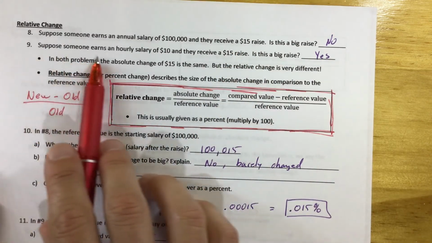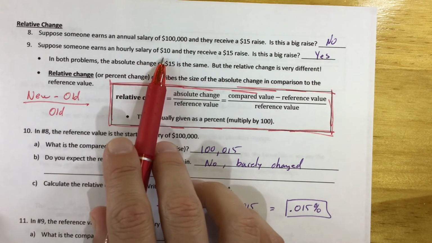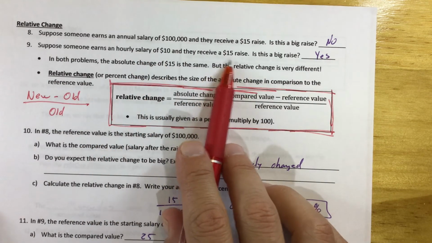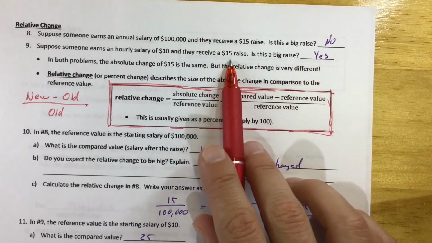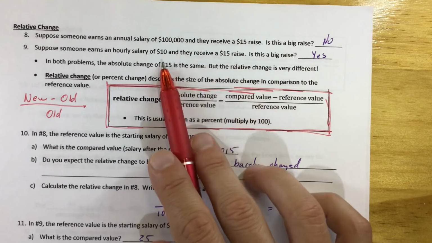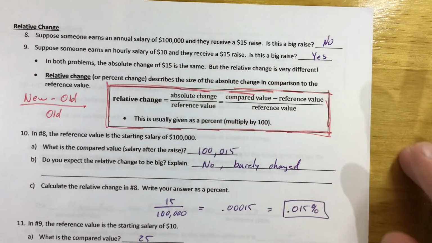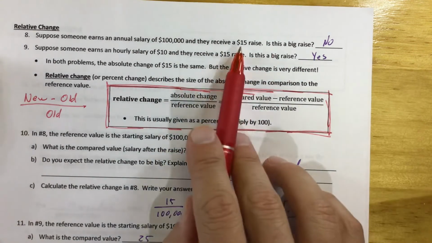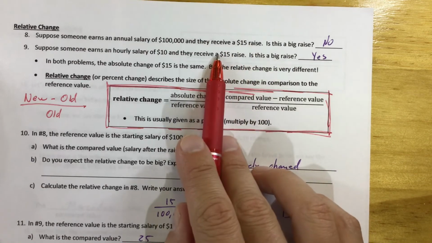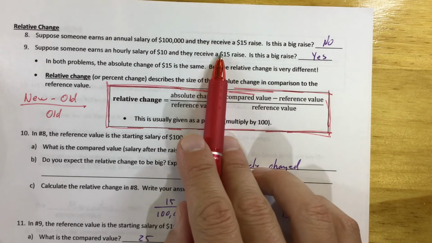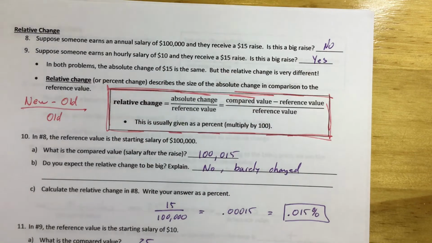Number 9, suppose that someone who earns $10 hourly receives a $15 raise. Yeah, that'd be a really big raise because they're getting paid more than twice what they were originally getting paid. So even though the absolute change is the same thing here, the way that it compares to the other value, which is relative change, is going to be a totally different thing.